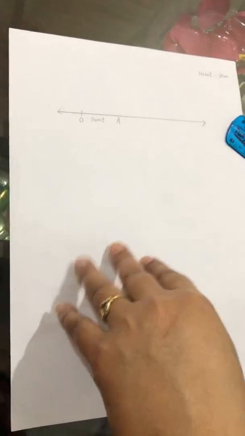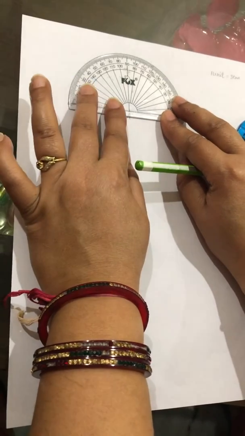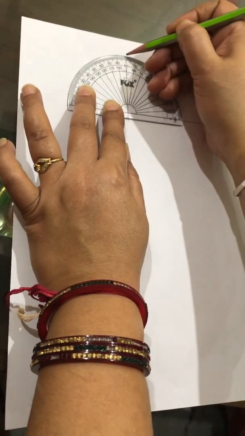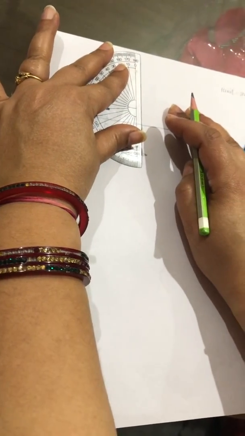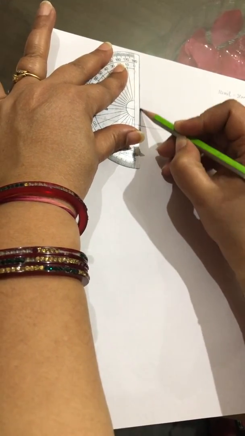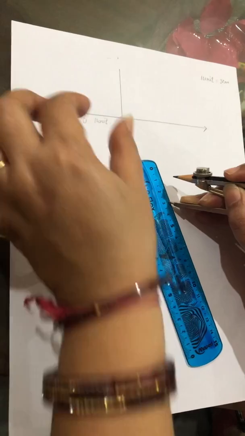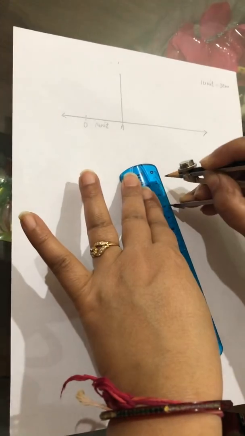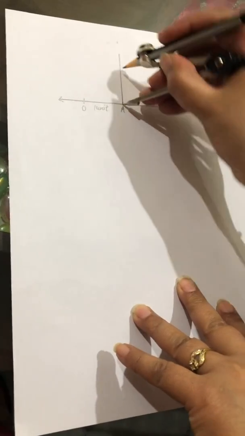Now what you have to do is make a 90-degree angle at point A. Now you have to take again, the base is 1 unit, and we have to take the perpendicular also 1 unit. 1 unit means 3 centimeters.